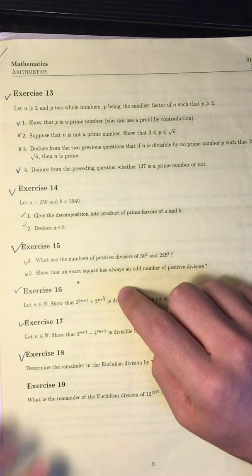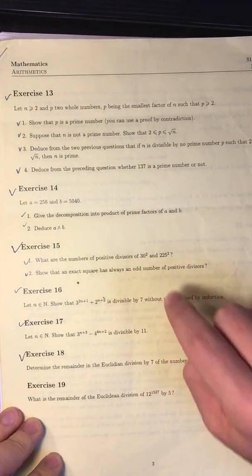Hey guys, in this video I'm gonna be explaining exercises 16 and 17. Let me focus first.